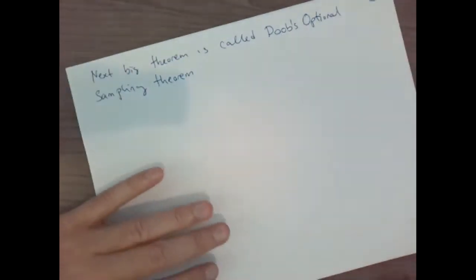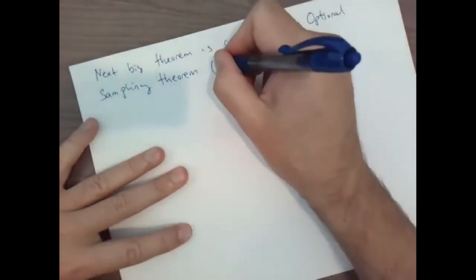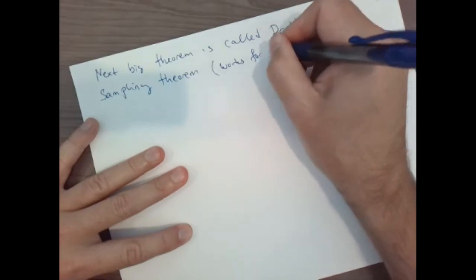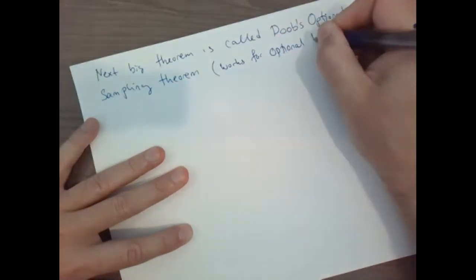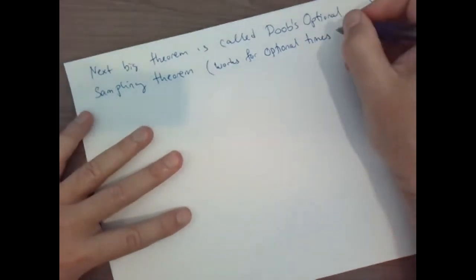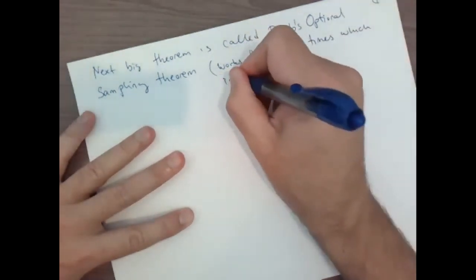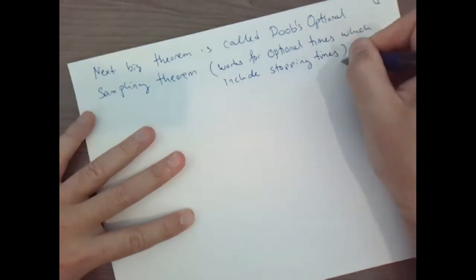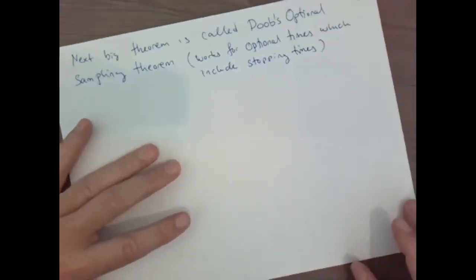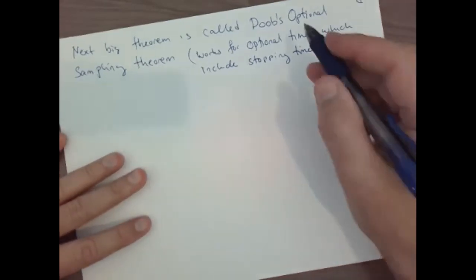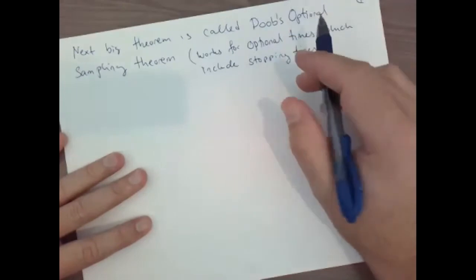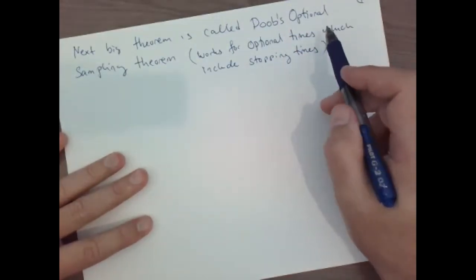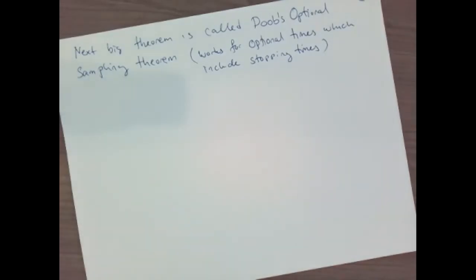And the word optional, there's something here: this theorem works for what are called optional times, and these include stopping times. The reason it is called Doob's optional sampling theorem is because it's written for a class of random variables called optional times. We're not going to have a need for them, but a special case of optional times consists of the stopping times that we've just discussed.